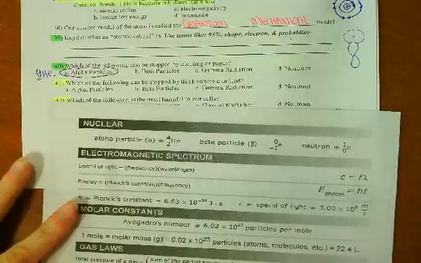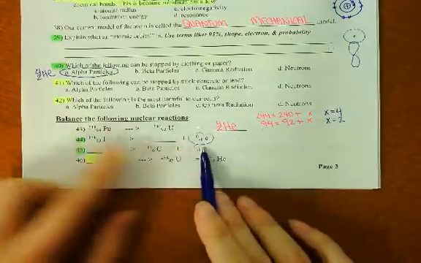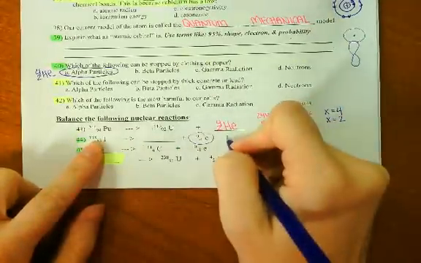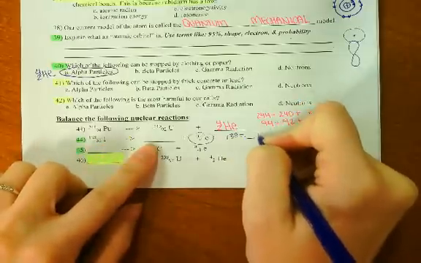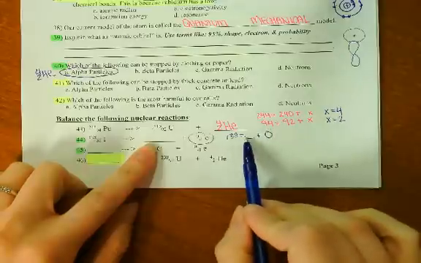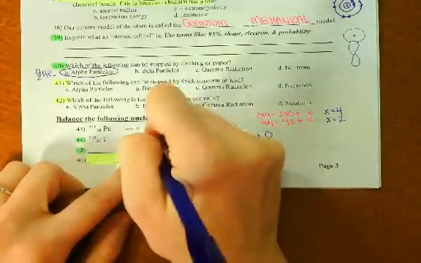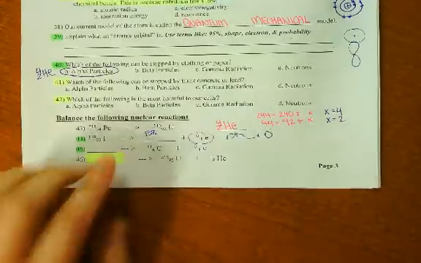that this is a symbol for neutron. Okay? So I know this is beta decay, which means I have 138 on top equals something plus 0. Well, in order to make this equal, 0 plus 138 is 138. Okay?